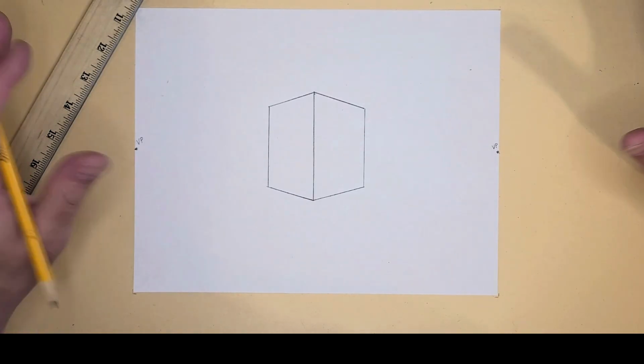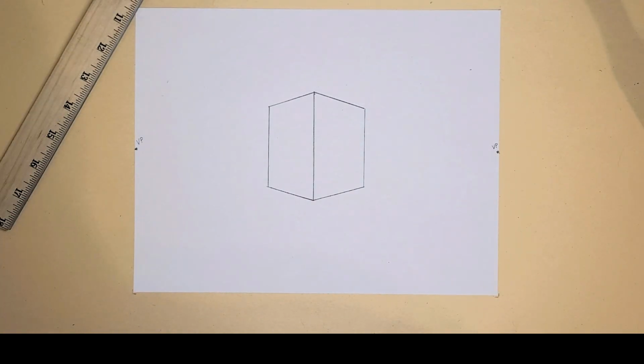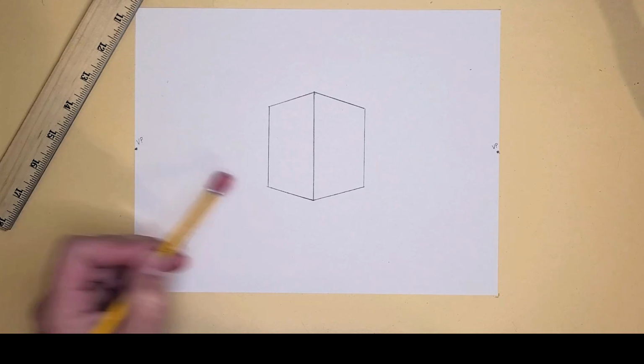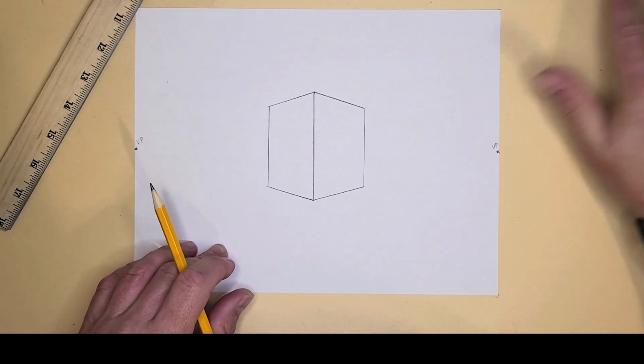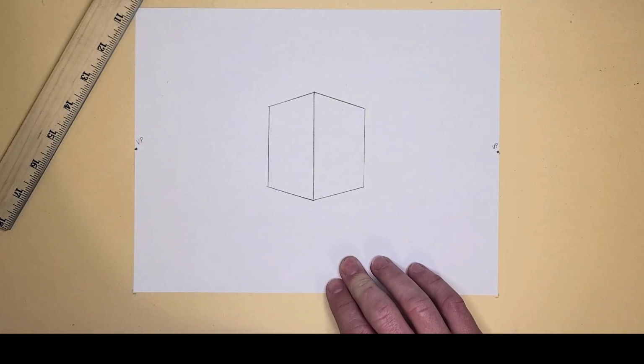So one thing that you're going to want to do, by the way, is to draw lightly, and that way, if you have something go too far, it's easy to erase. I have to draw a little bit darker for things to be totally visible on the recording, so forgive me if mine ends up looking a little bit darker.